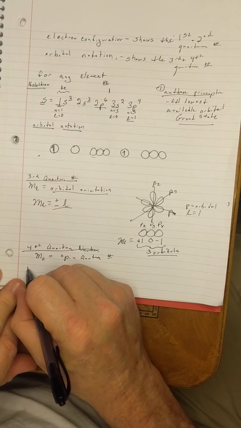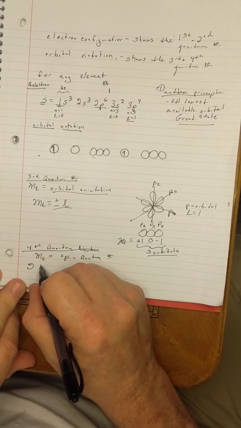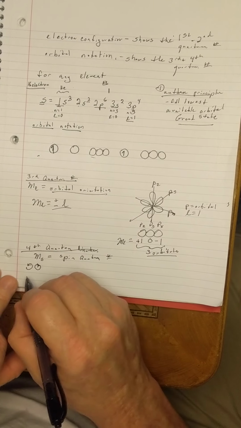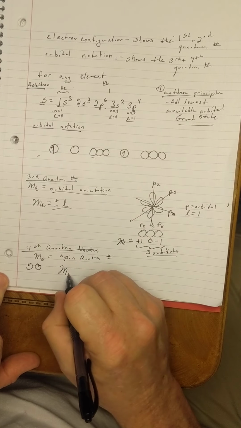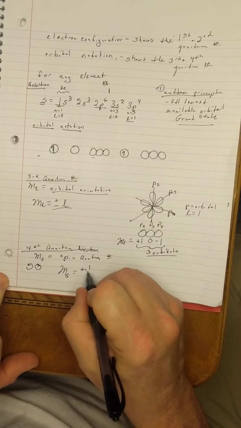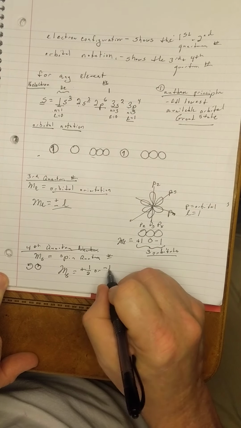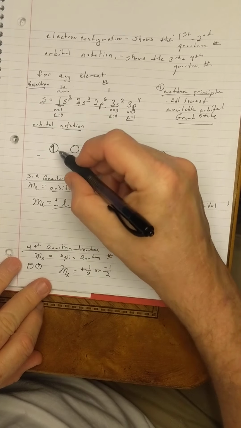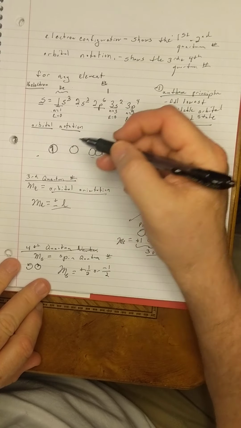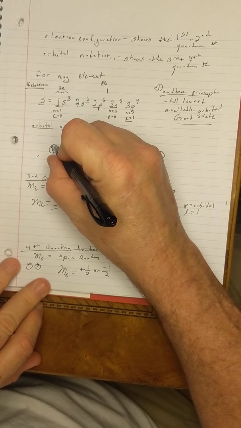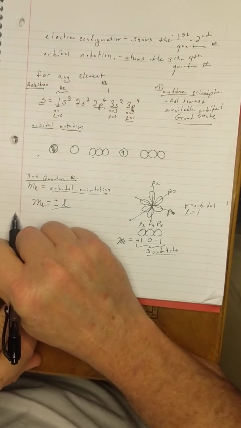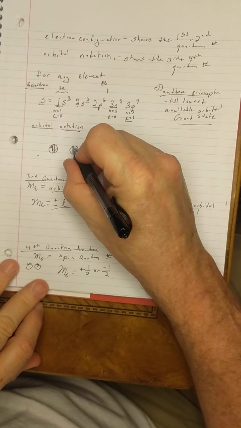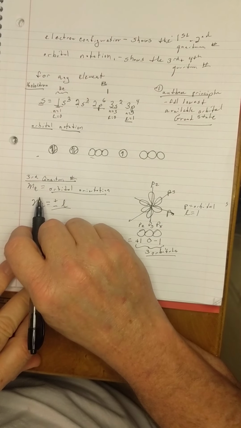Well, electrons can spin this way, or they can spin that way. They can have opposite spins. So your spin can either be a +1/2 or a -1/2. Real easy. The spin is why I'm putting these half arrows on it, spinning up. Well, if one's spinning up, the other is spinning down. So I just put those 2 electrons in there. This one, up, down. Okay?